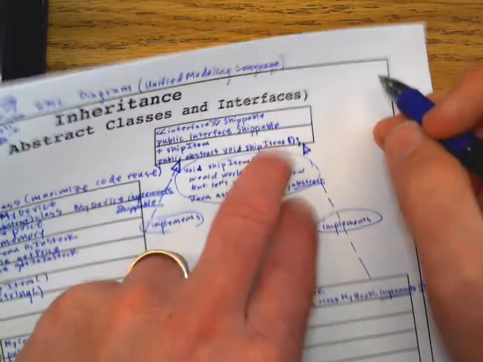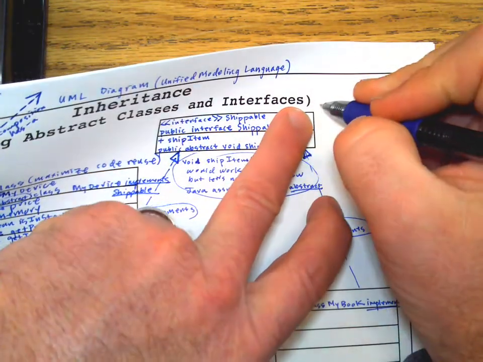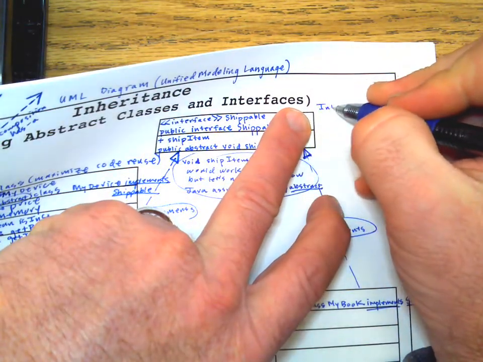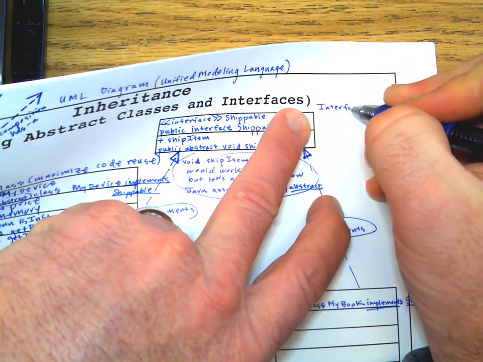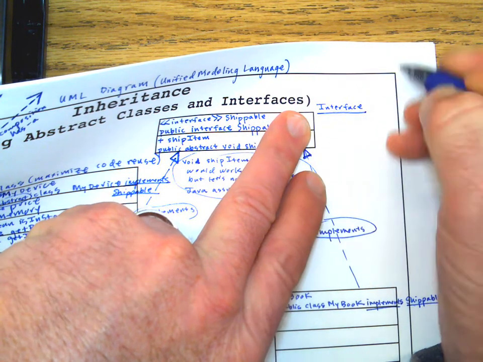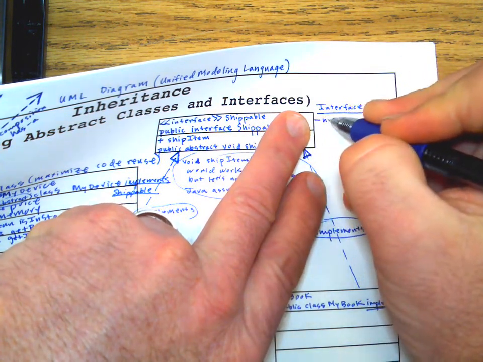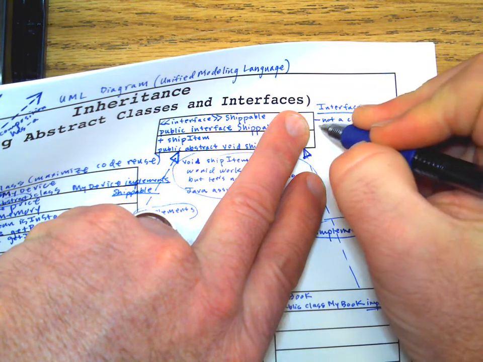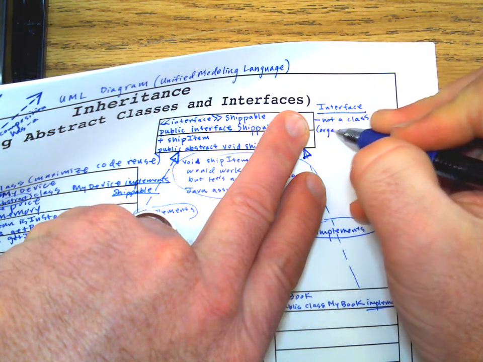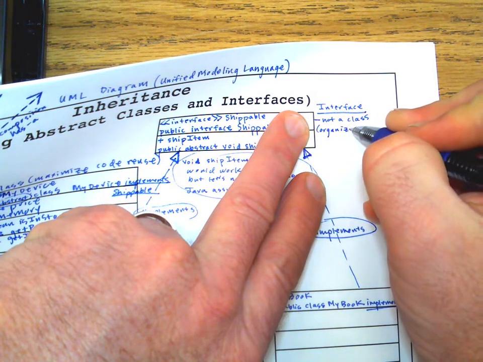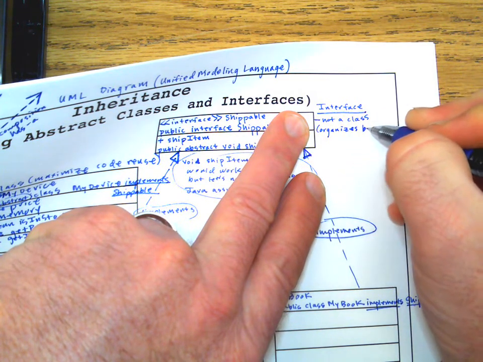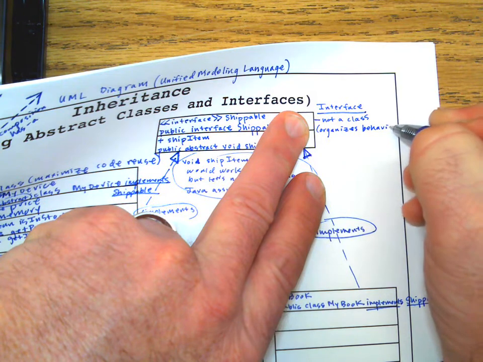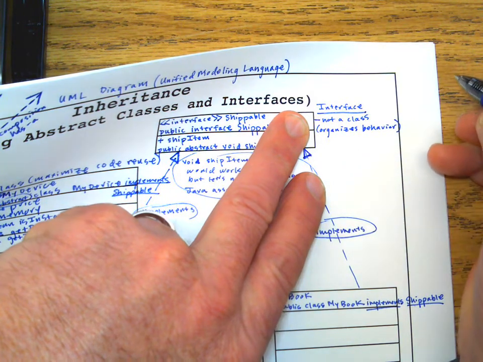So some extra notes over here that we could add just to emphasize that. So an interface is not a class. Okay? It doesn't organize objects, it organizes behavior. All right?